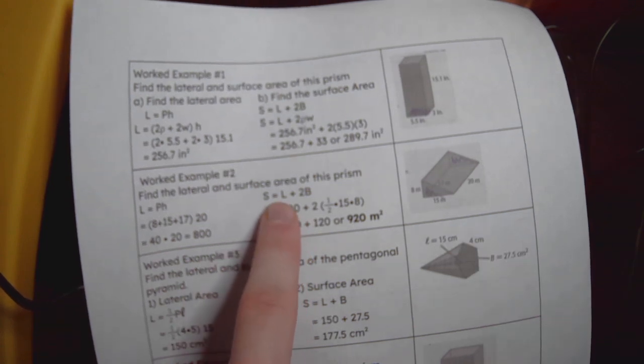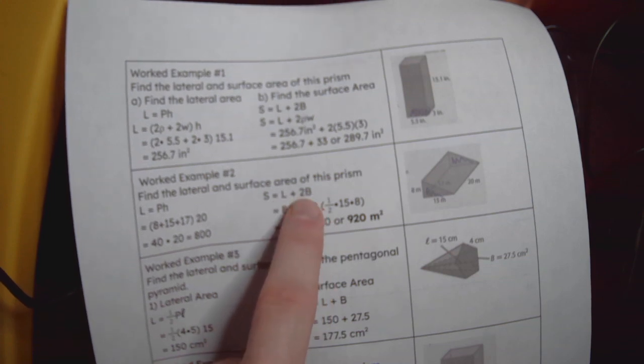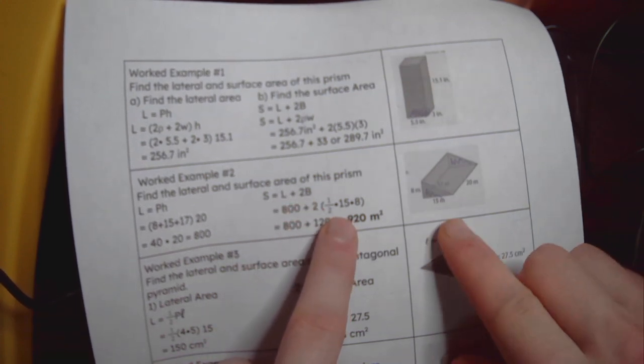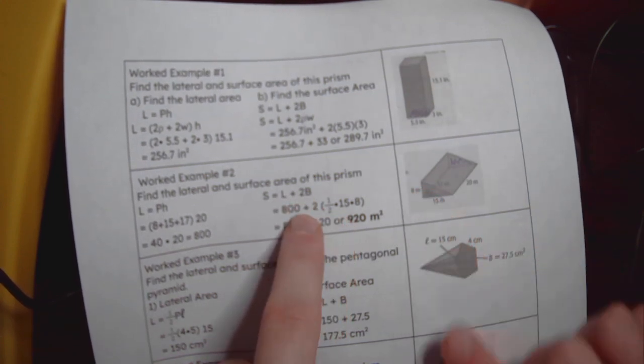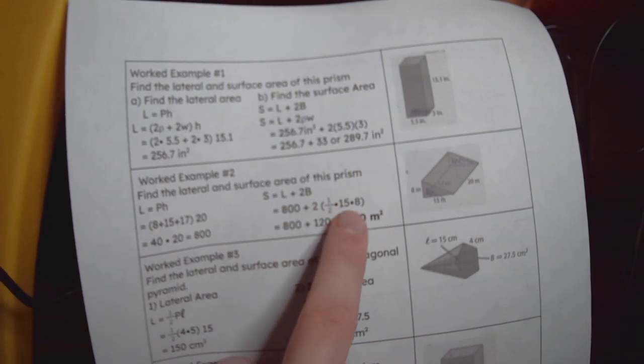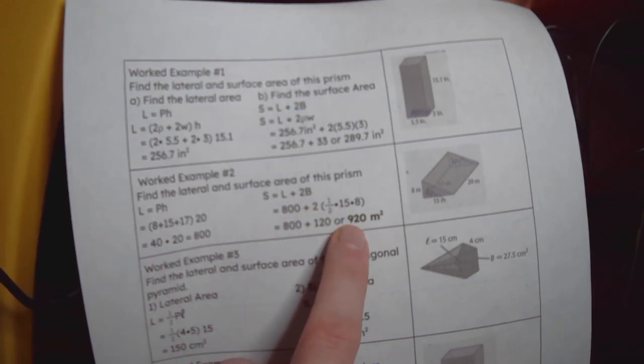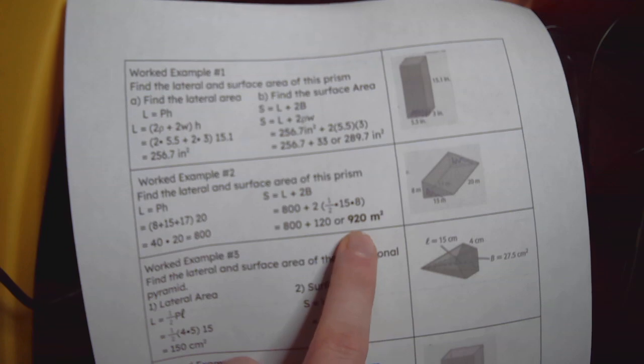To find surface area, the lateral area was 800 plus 2 times the area of the base. 2 times 1/2 times base of the triangle is 15, height of the triangle is 8. 2 times 1/2 cancels. 15 times 8 is 120. 800 plus 120 is 920 meters squared. That is the surface area.